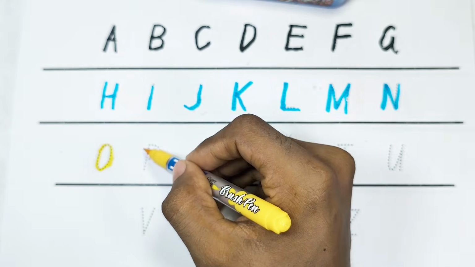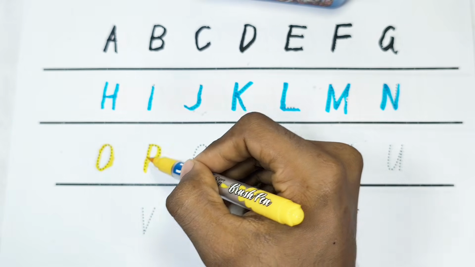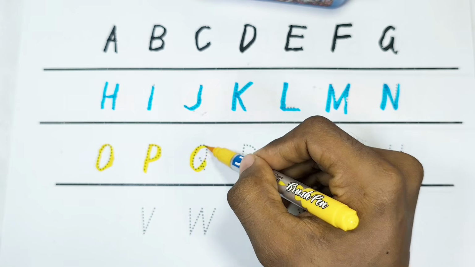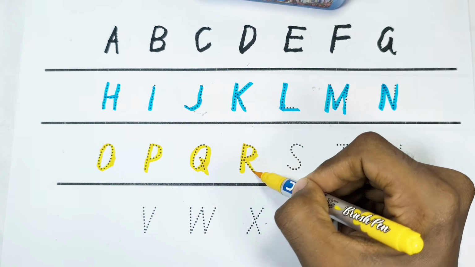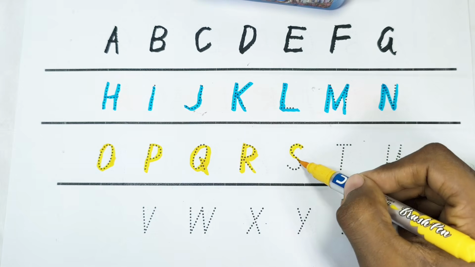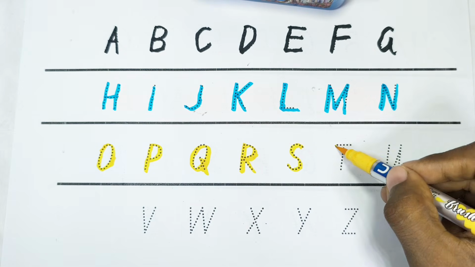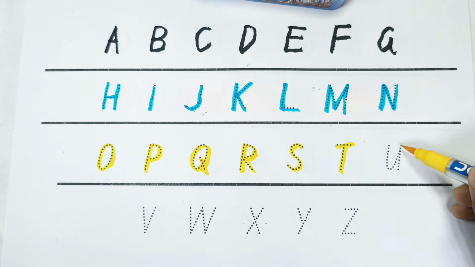O for orange. P for parrot. Q for queen. R for rose. S for sun. T for teacher. U for umbrella. Kids, now you draw V.